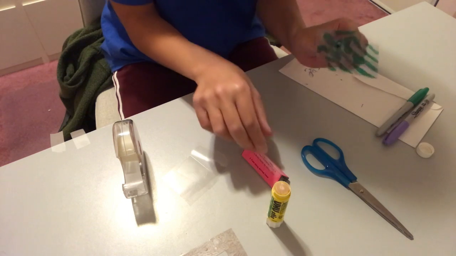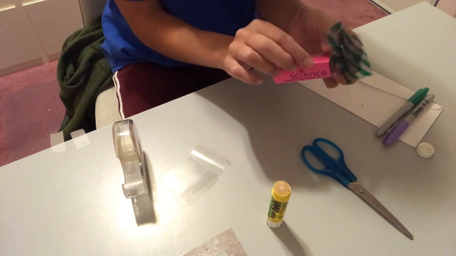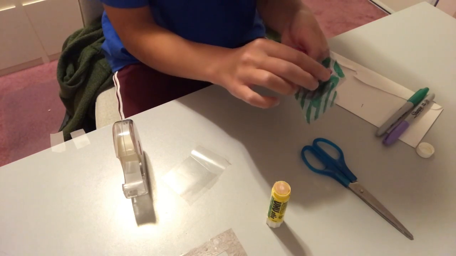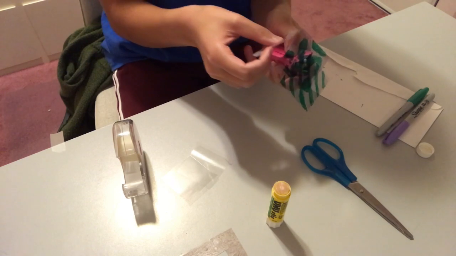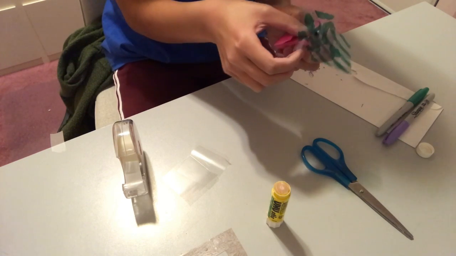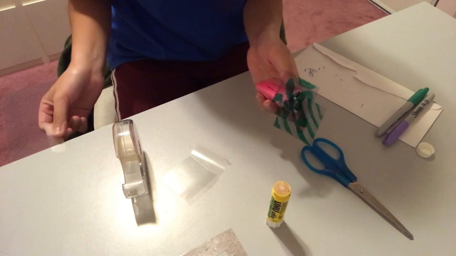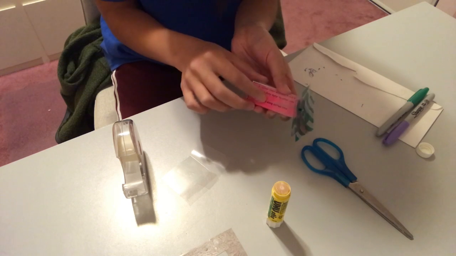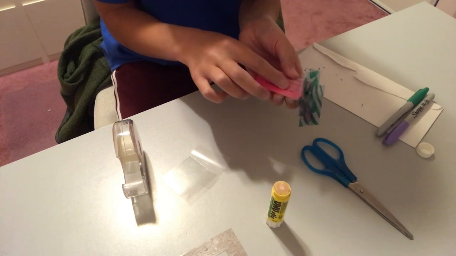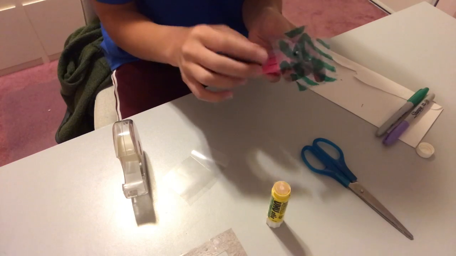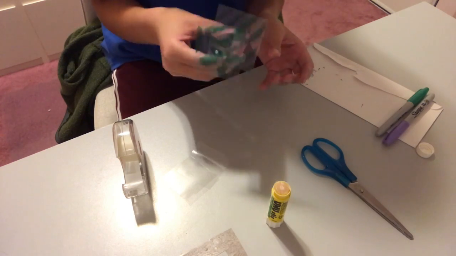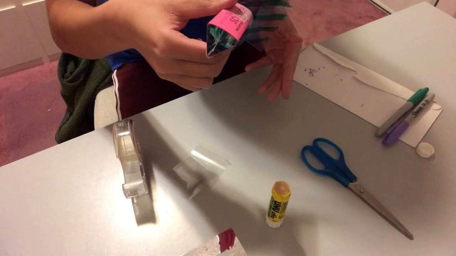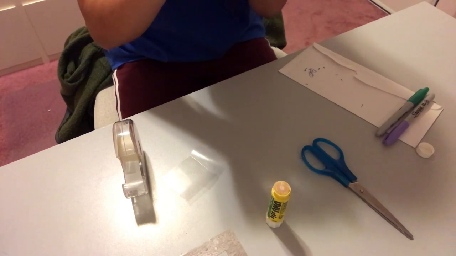Awesome. Now that you have that done, we're going to carefully put the pin on one of the sides and tape it down. So I'm going to make sure that all the sharp edges of the pin are covered so that we don't poke ourselves when we use our kaleidoscope. And there you have it. That's your kaleidoscope. You're now ready to look through it and see what patterns and colors that you see.